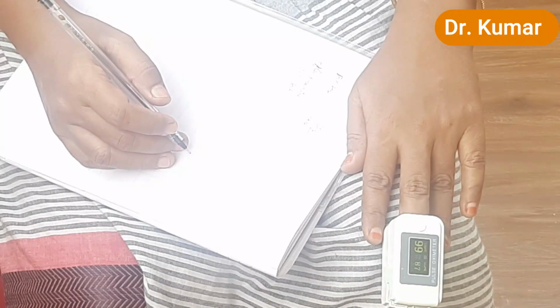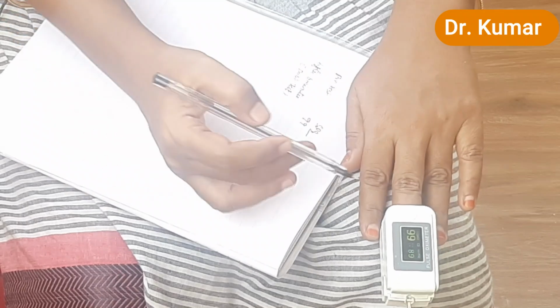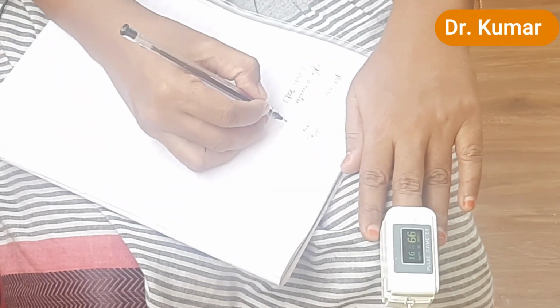Immediately after the 6 minutes of walk, note the saturation of the oxygen. Just have a look over here, it's 99. Note that again on the paper.